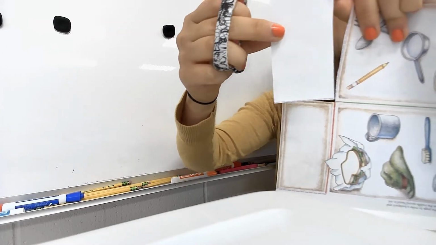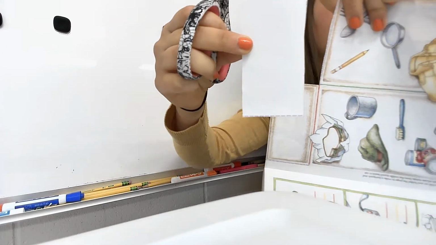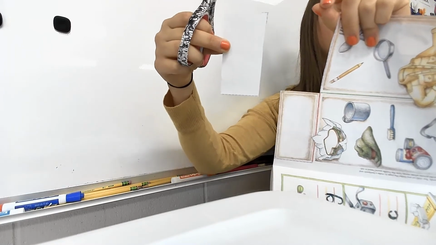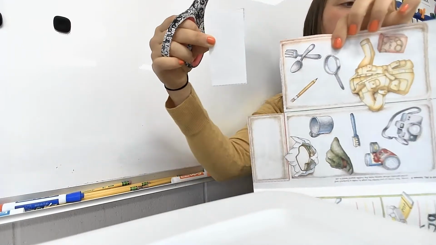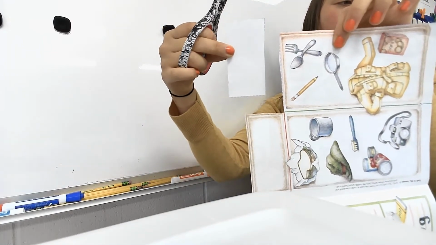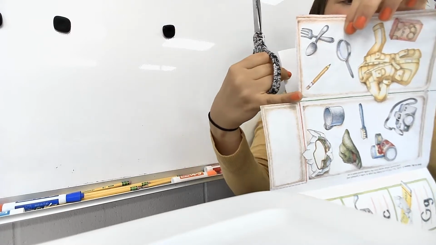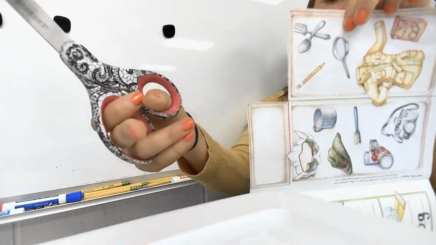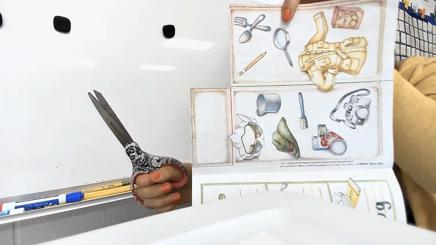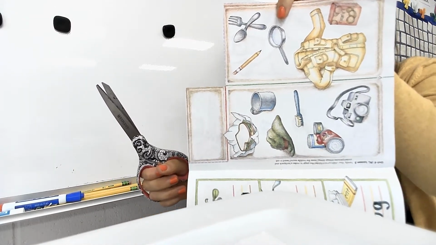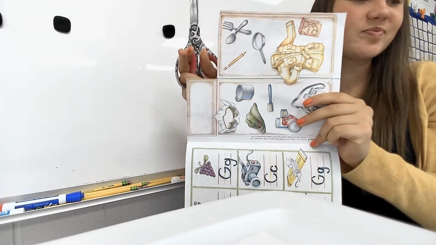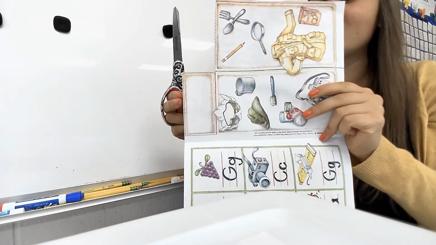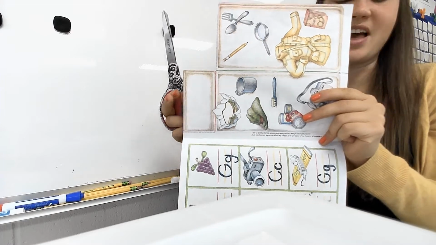And then you should cut that rectangle straight off like that. So once you've done that part, you'll cut off this white rectangle right here, and you'll be left with your page that looks like this. Go ahead and do that.